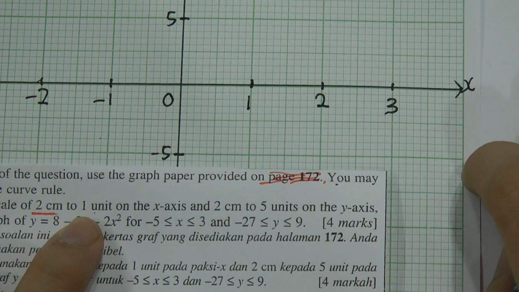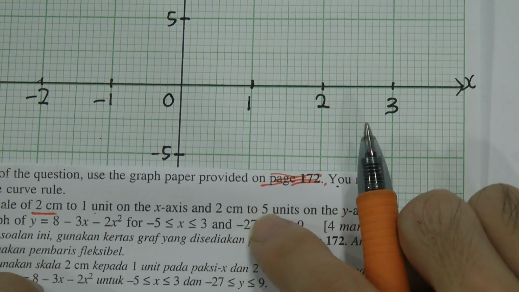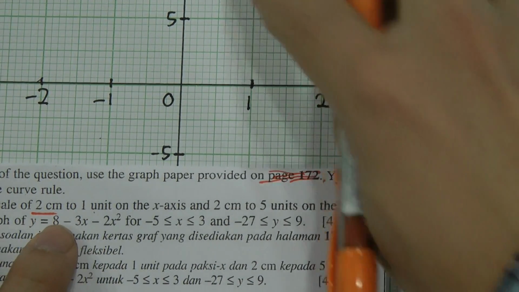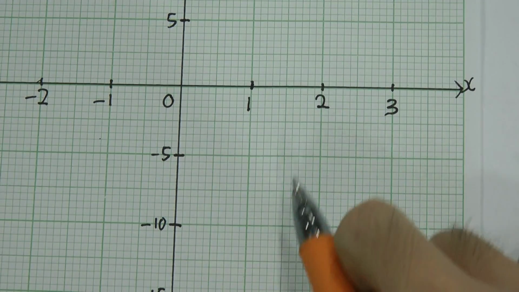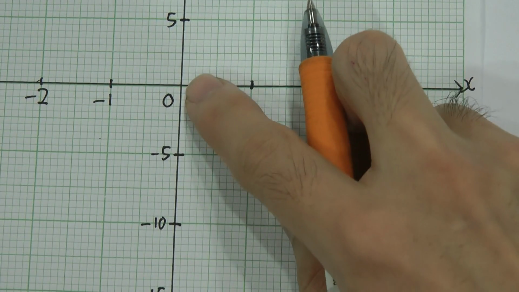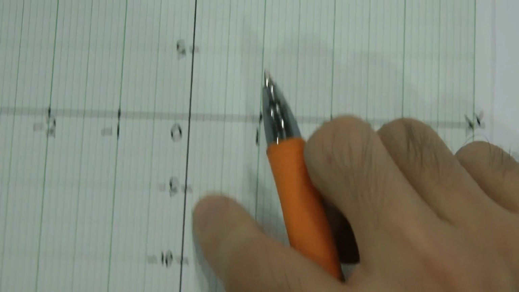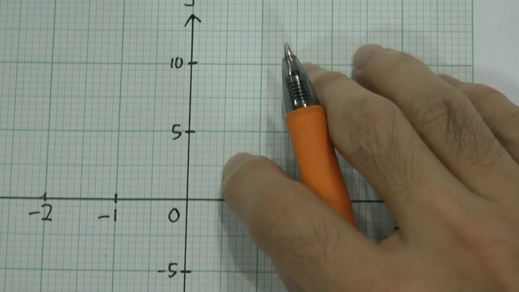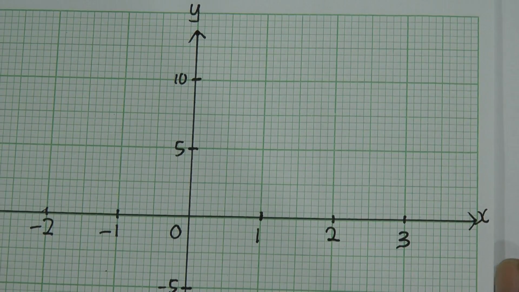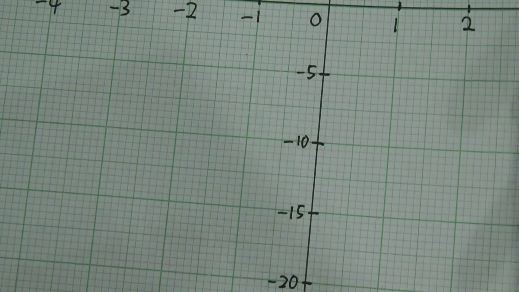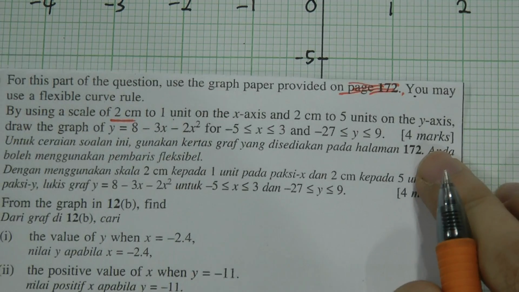And then he said 2 cm to 5 units on the y-axis. This is the y-axis. That's why you will see it's 5 units. 0 to negative 5 is 5 units. Negative 5 to negative 10 is 5 units also. So 0 to 5 is 5 units. 5 to 10 is 5 units. Okay, so if you can understand this one, then it will be very easy to do part B.